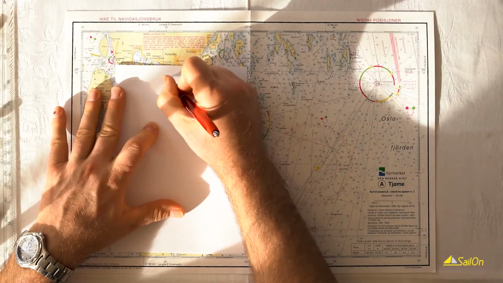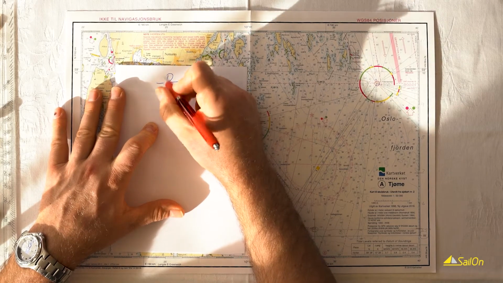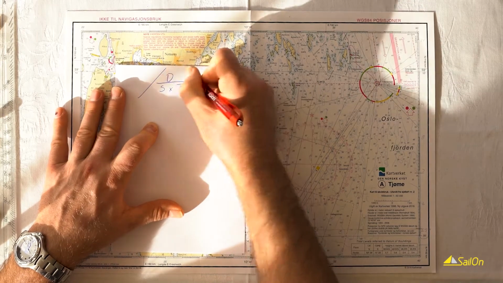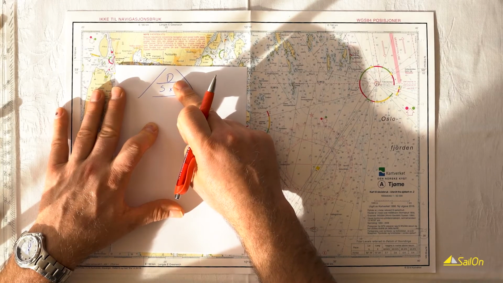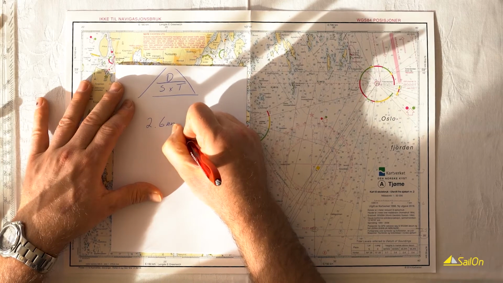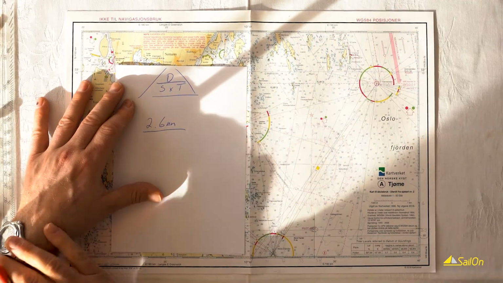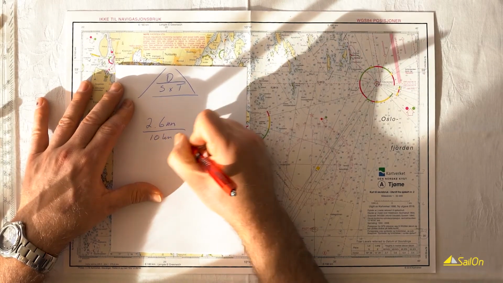Let's remember the triangle, distance divided by speed times time. We hold over the unknown, which in this case is time, and it's 2.6 nautical miles divided by speed. Now let's say the speed is 10 knots.